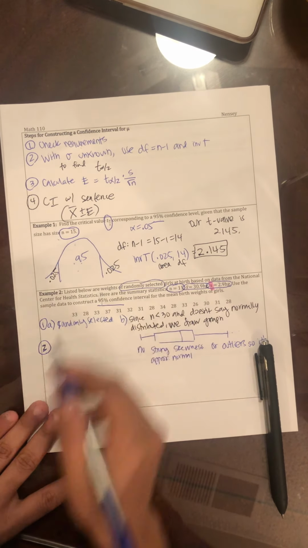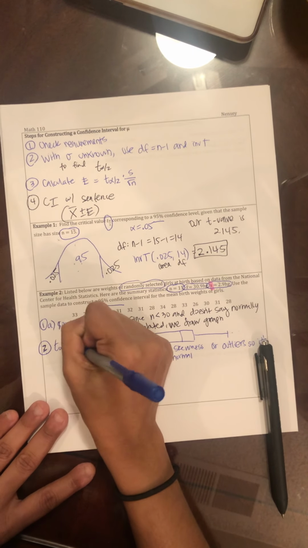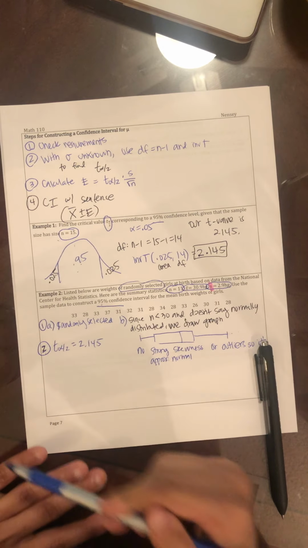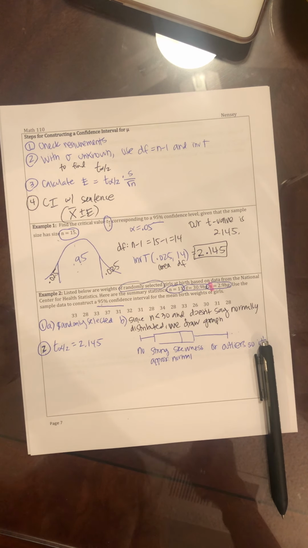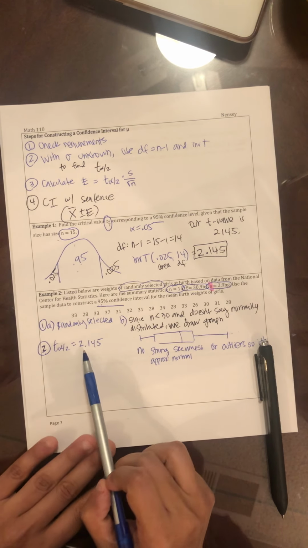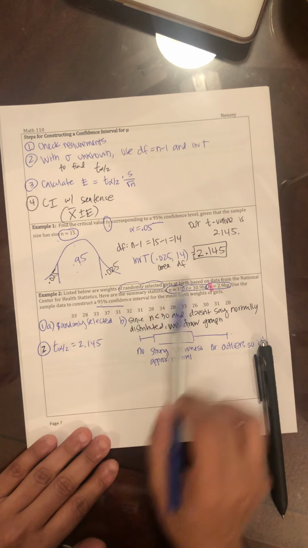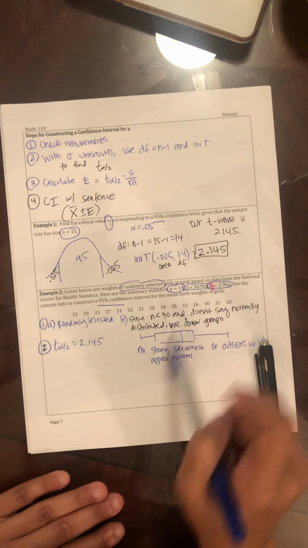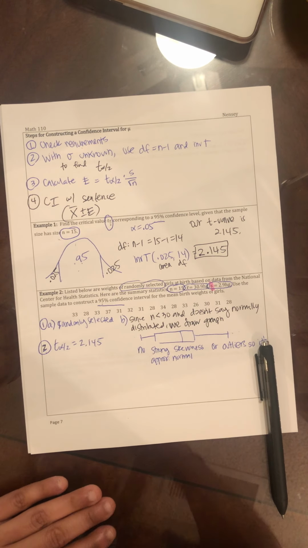Guess what? We already did it. So I'm going to say t of alpha over 2 is 2.145. And yes, unless I'm asking for it by hand, you don't actually have to calculate it. You can just write it out. Unless it's a question where I ask you to find it, I want your work. Otherwise, you can just write it out if you're just asked to find a confidence interval.